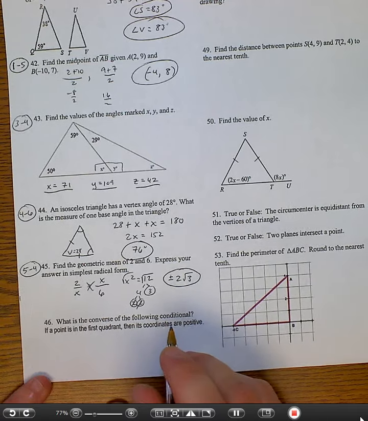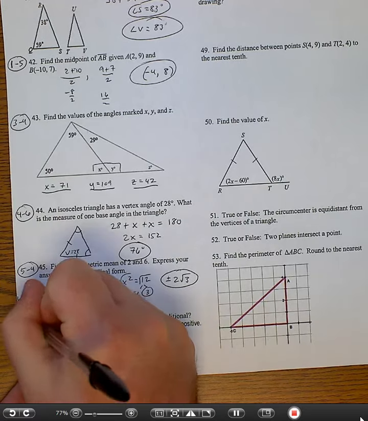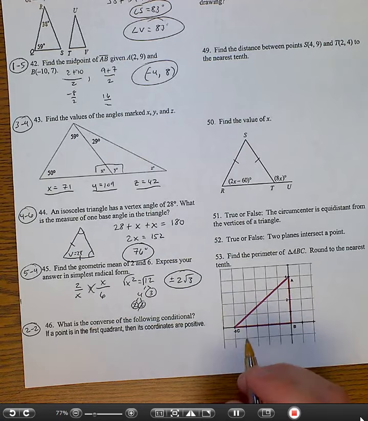46. What is the converse of the following conditional? So converses was Unit 2, Lesson 2. If a point is in the first quadrant, then its coordinates are positive.